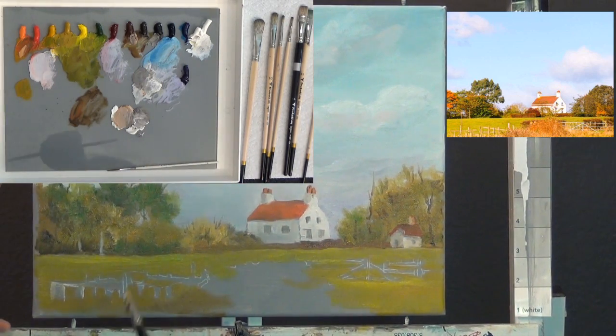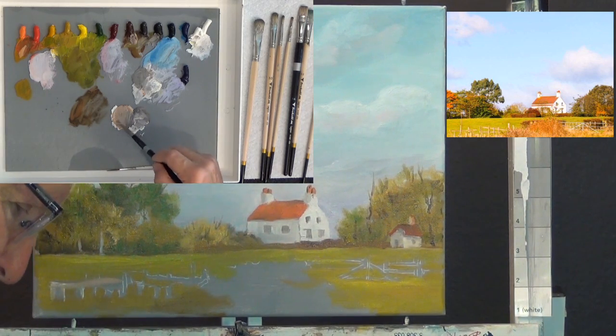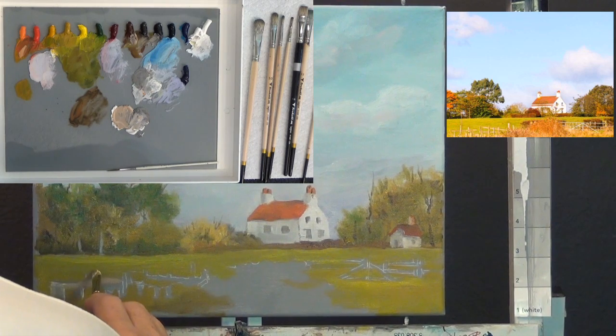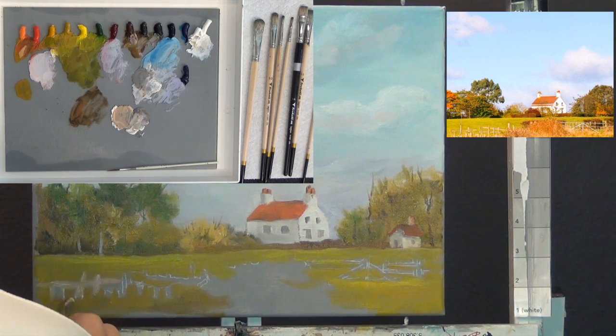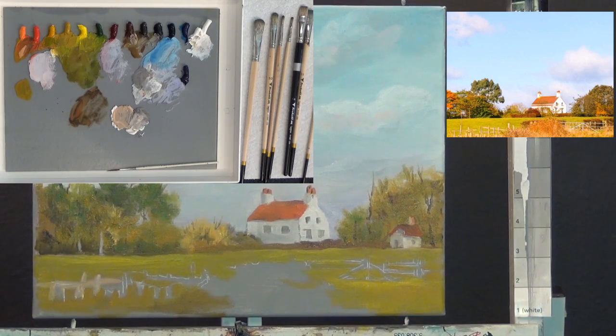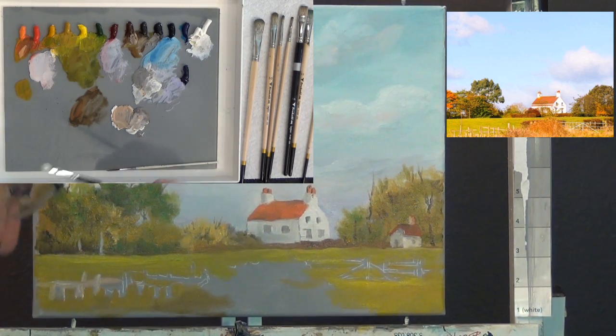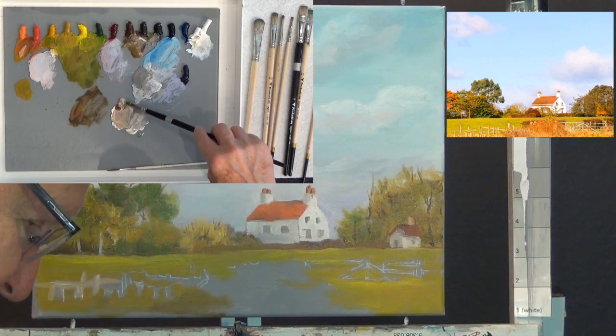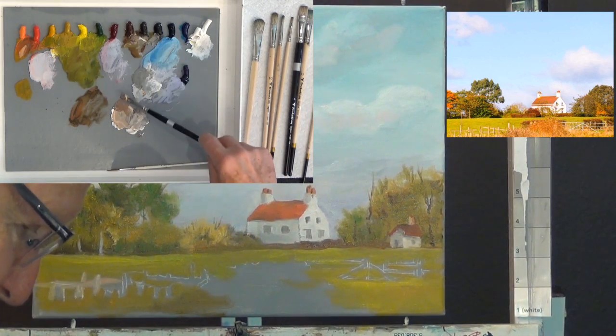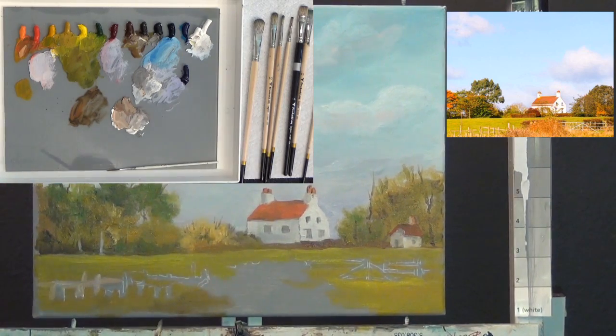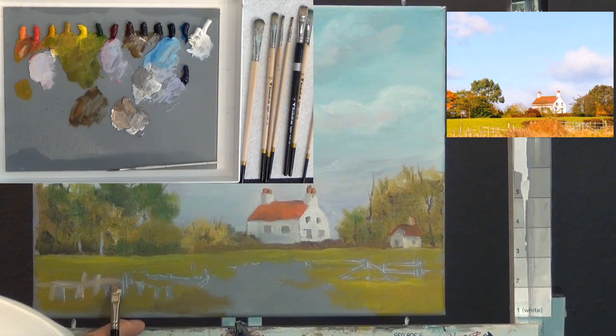More brown. That brown has some pink in it, or some light red in it. Okay, these fence posts are not perfect. They may be more perfect in the photograph than I'm going to paint them, just because I don't like making things geometrically perfect. Try to make them have more interest if they're geometrically not perfect.